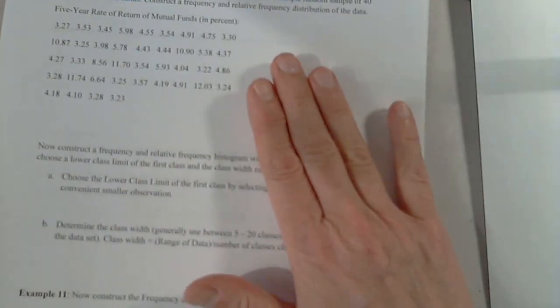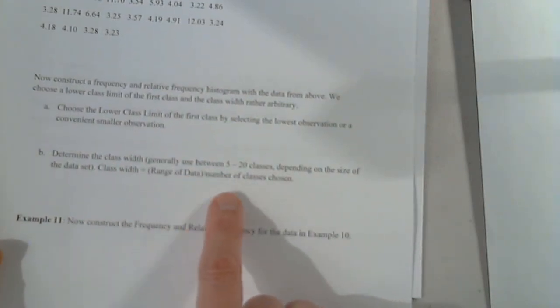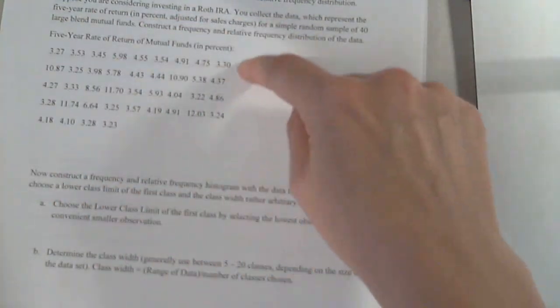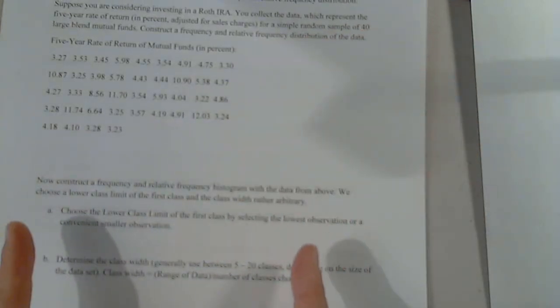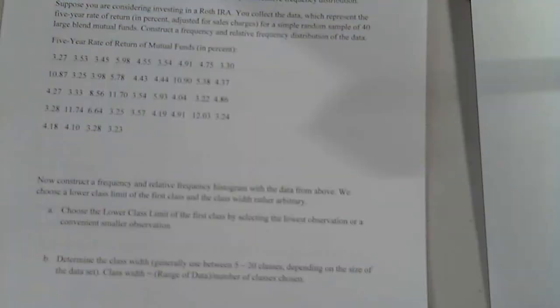But before that, we have to choose the number of classes. We want to choose the width of the class. We want to enter the data and present it sorted, so we can see how many classes and how we organize the data. So before we even look at a frequency or relative frequency histogram, we have to sort the data, put it in ascending order, but not before we determine the range of the data from the smallest to the largest, select the number of classes, and see what the class width should be.